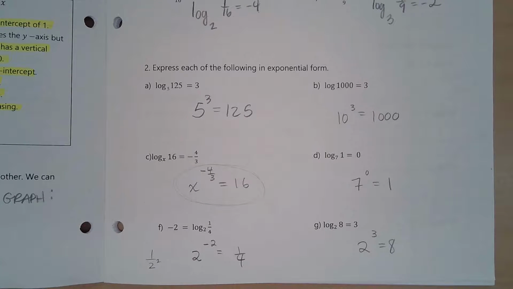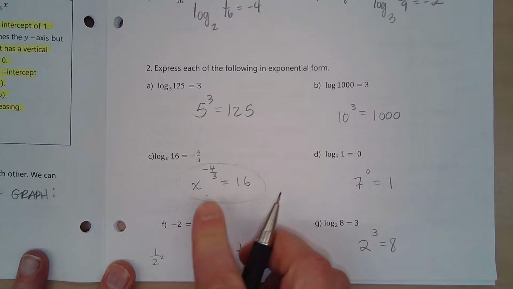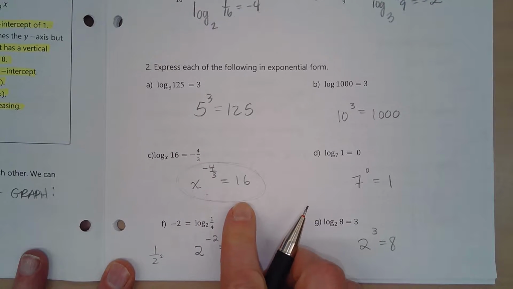The x is the base, so you guys should be able to solve this. How do I isolate x? How can I isolate x? Get x all by himself. Get rid of this exponent. Any ideas?